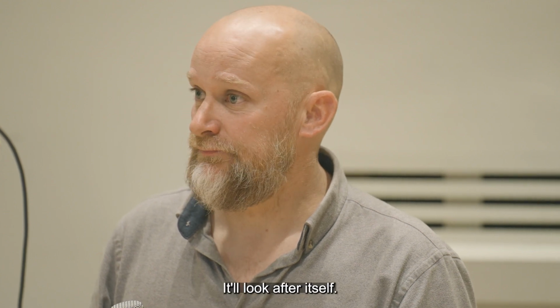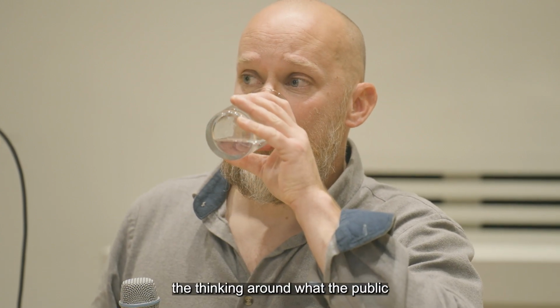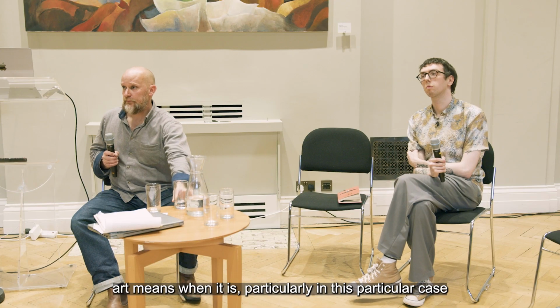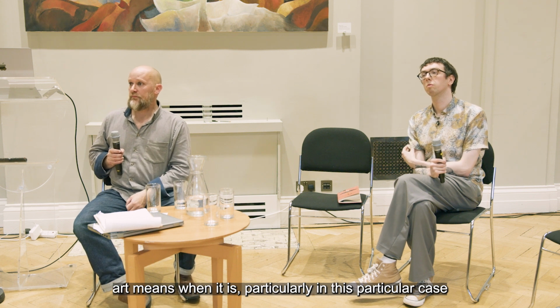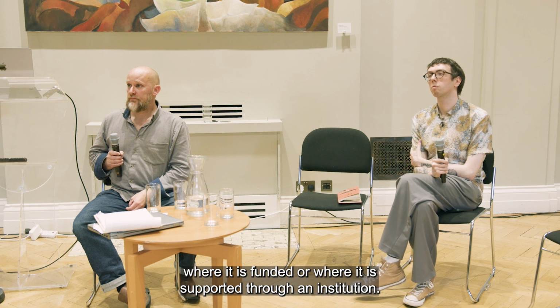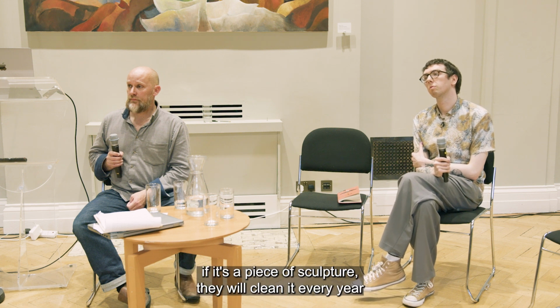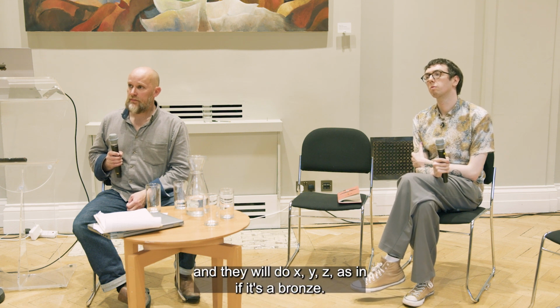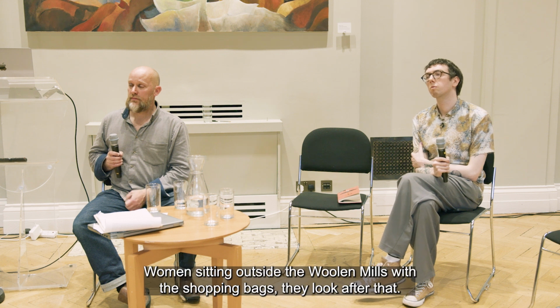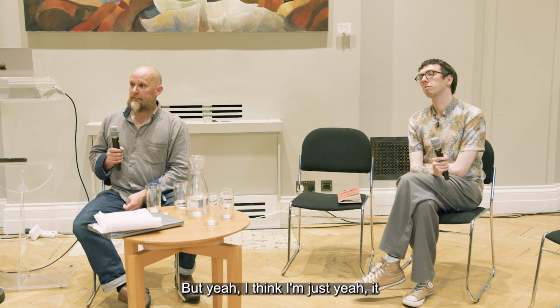It'll look after itself. I suppose I'm thinking more about what public art means when it is funded or supported through an institution, and that more traditional viewpoint: if it's a piece of sculpture, they will clean it every year and do X, Y, Z, like the bronze women sitting outside the woollen mills with the shopping bags, they look after that. But I'm just trying to sort it out in my own head.